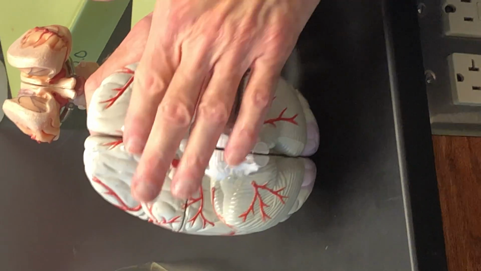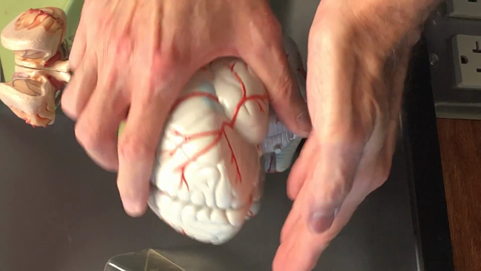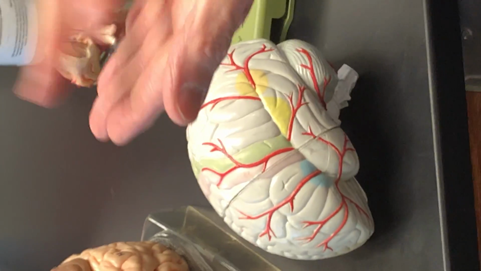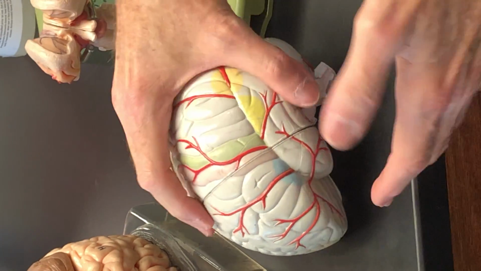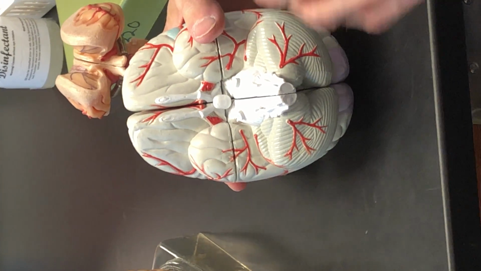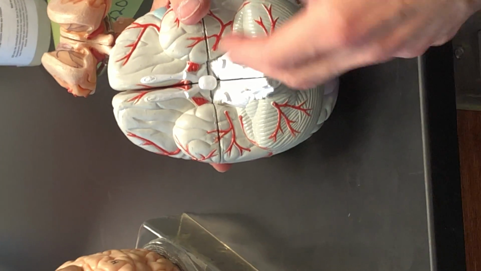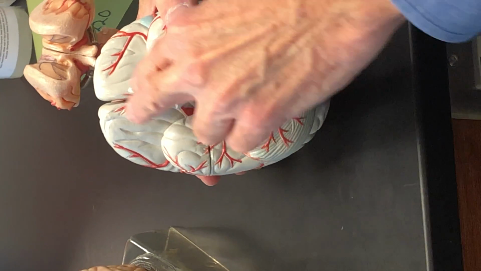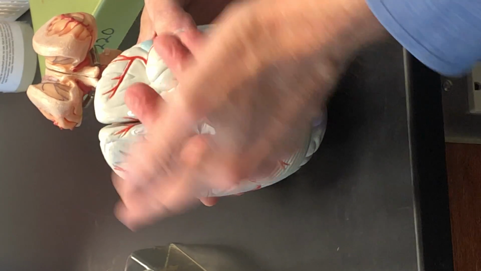Okay? Right there. So the two olfactory bulbs sit on the superior surface of the cribriform plate of the ethmoid bone. The actual axons that begin in the nasal epithelium go through the foramina of the cribriform plate and then form the two olfactory bulbs.